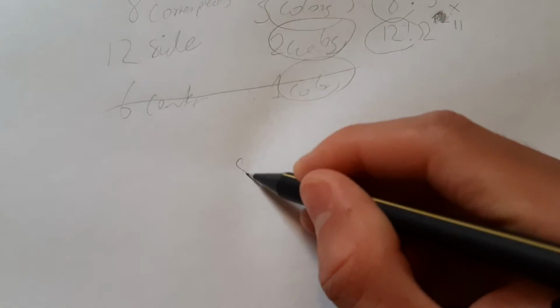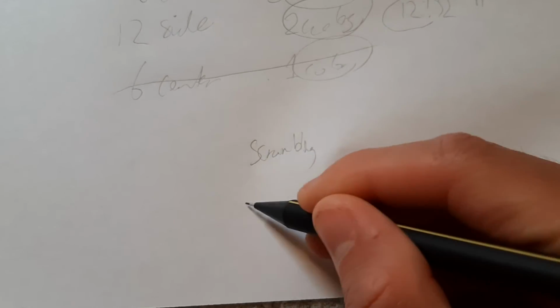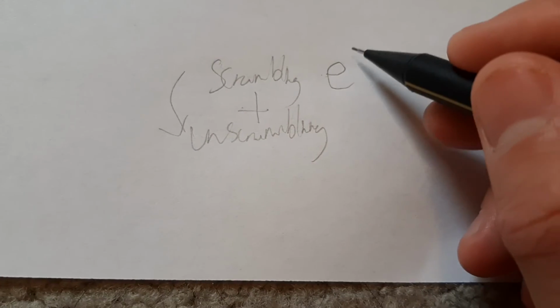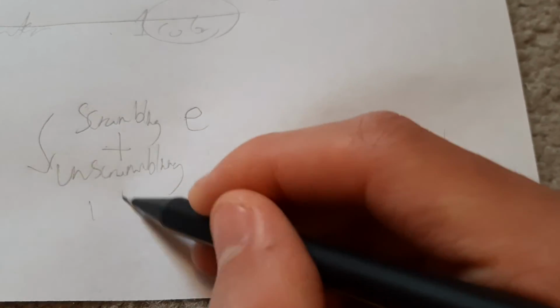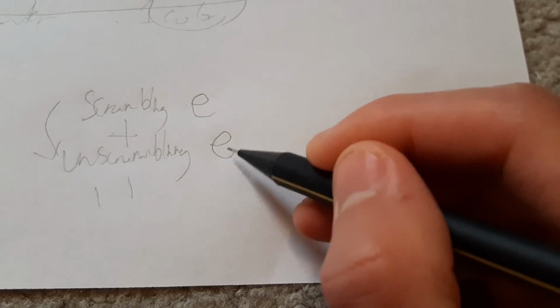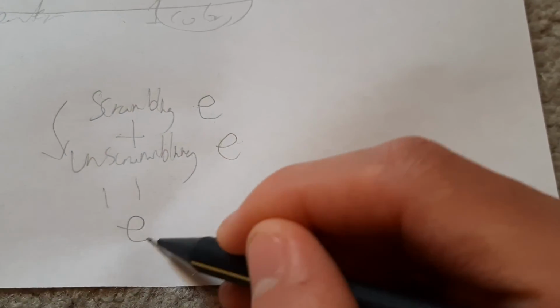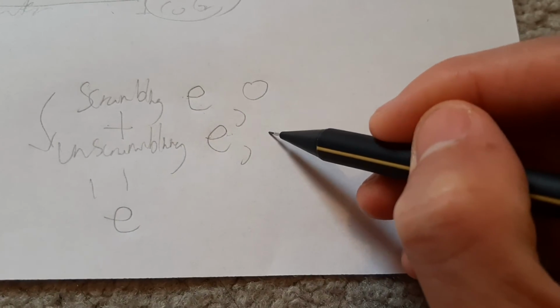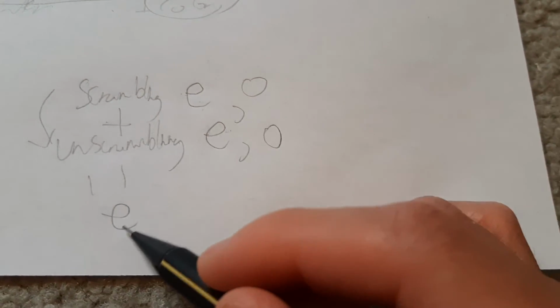So we have to count scrambling and unscrambling, returning it back to the solved Rubik's Cube. We have to count both of these because these are both moves combined together. So if we scramble in an even amount of moves, like let's say 4, then we know that unscrambling is also going to take an even amount of moves. Even plus even is even. And if scrambling takes an odd amount of moves, then it takes an odd amount of moves to unscramble. Odd plus odd is even.